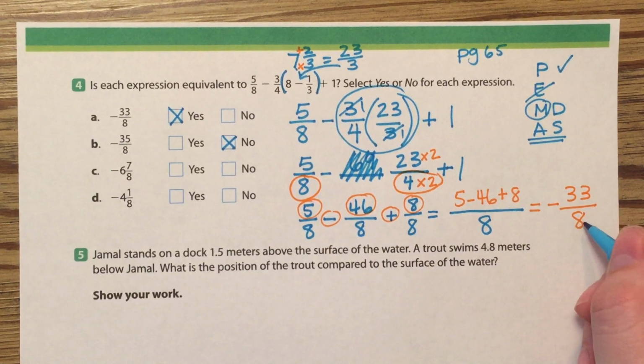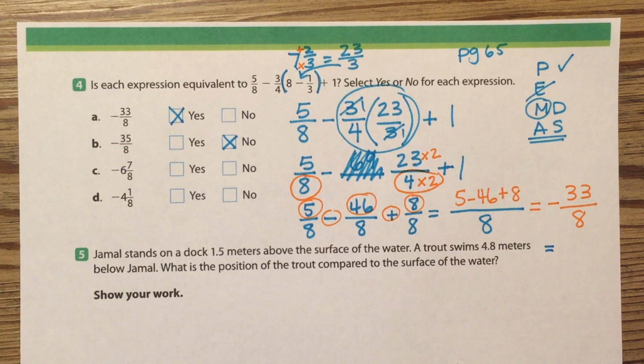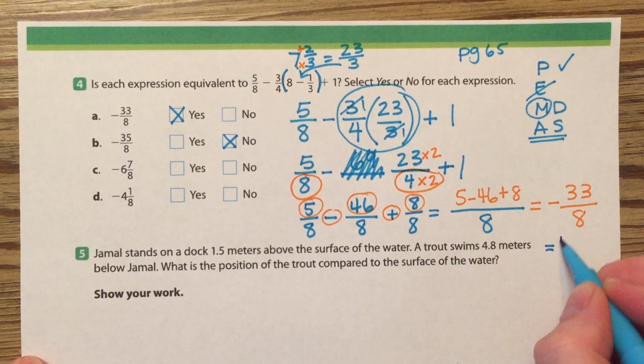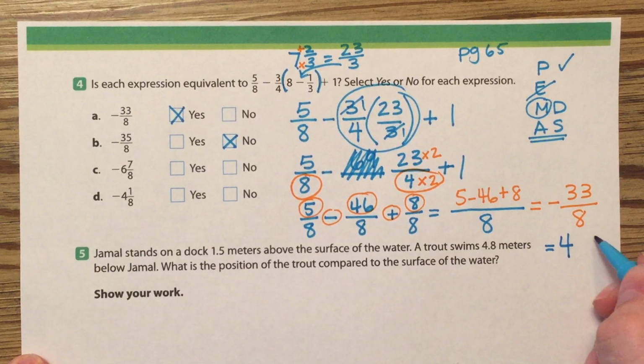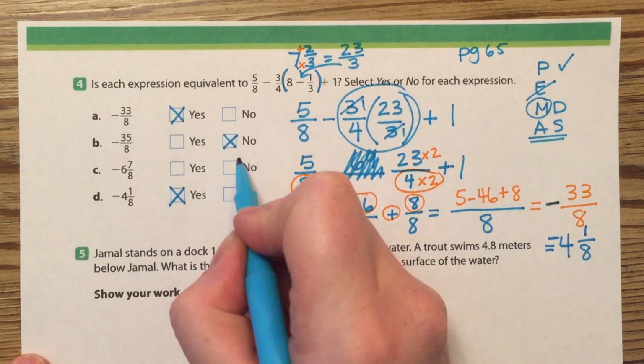So how many times does 8 go into 33? If you're not sure, you can use your calculator or count by 8. So 8, 16, 24, 32. 8 goes into 33 4 times. That would be up to 32 with 1 left over. And don't forget, if this fraction is negative, it's still negative over here. So negative 4 1/8, which means this one's a yes and this one's a no.